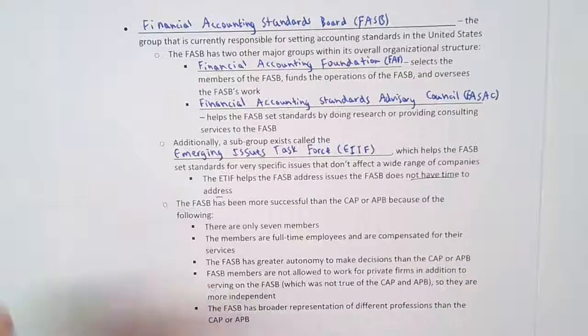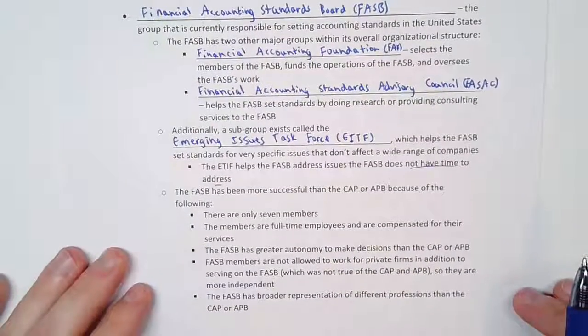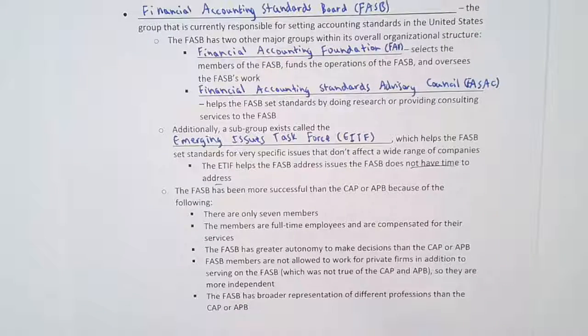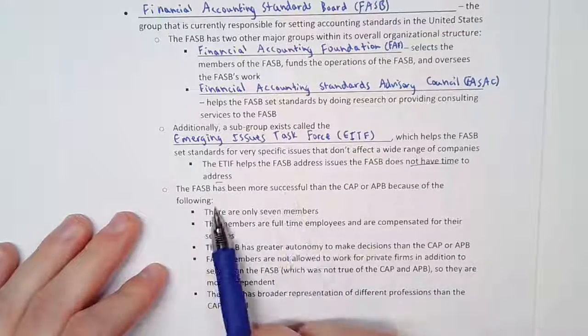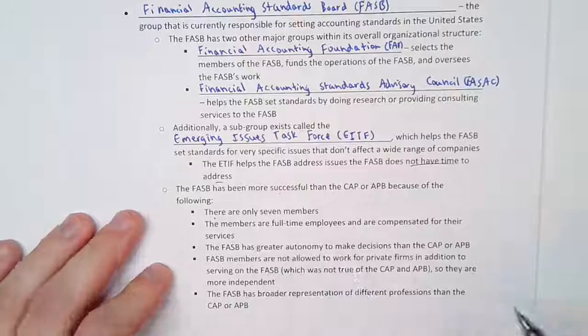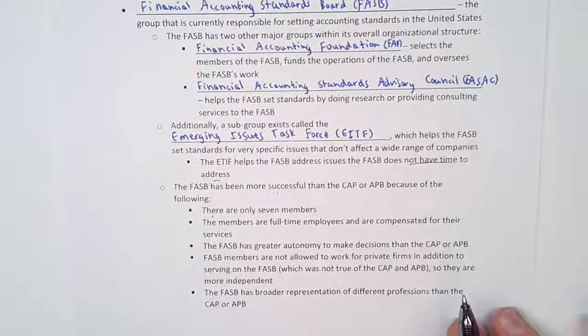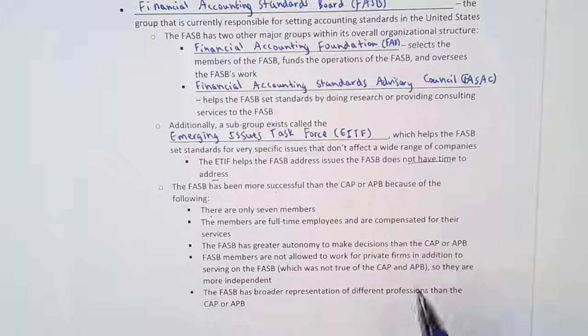Okay. And then finally, let's just go over why the FASB has been more successful. We kind of talked about the FASB has been going since 1973, which is a lot longer than either the APB or the CAP. And why is that the case? Okay, there's a couple reasons why it's been more successful. The first, that there's only 7 members in the FASB. There were about 18 to 21 in the CAP and the APB, and that caused problems because there were so many people there that you kind of had to have agreement among the members, and it was just difficult to reach a consensus.